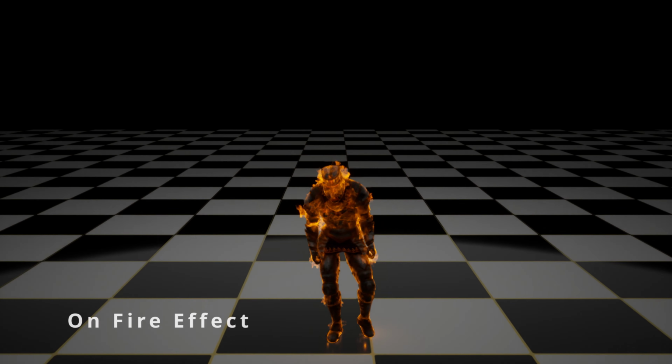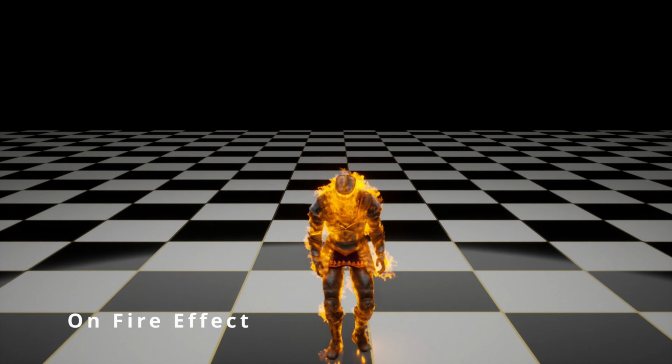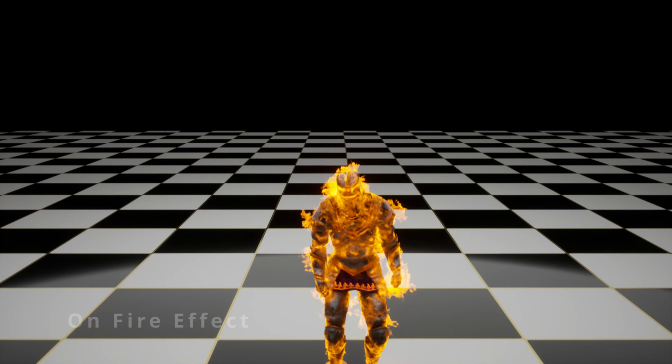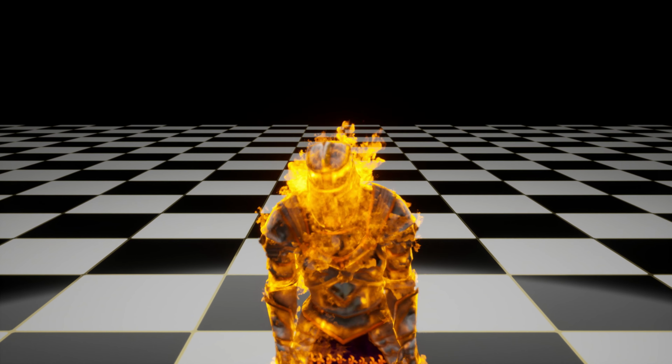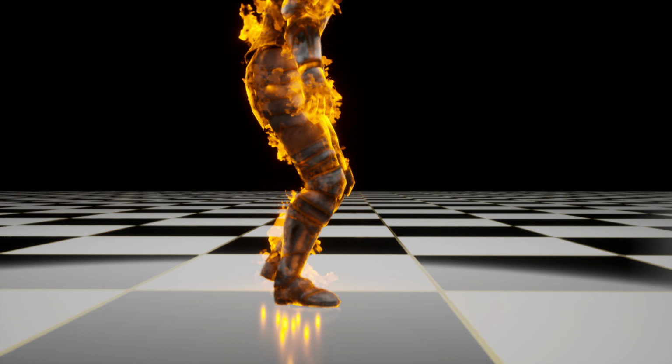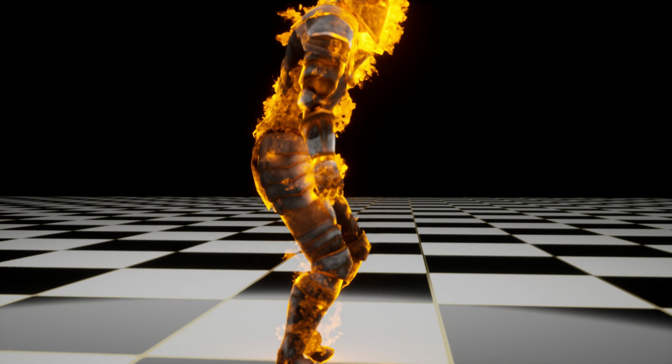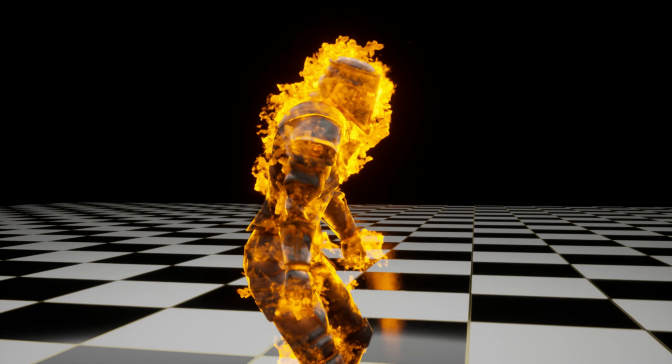For the next group of effects, I wanted to add an overlay that could show the effects on the player due to the systems in place in a game. These effects are made with dynamic materials and can be placed on any avatar or animation.